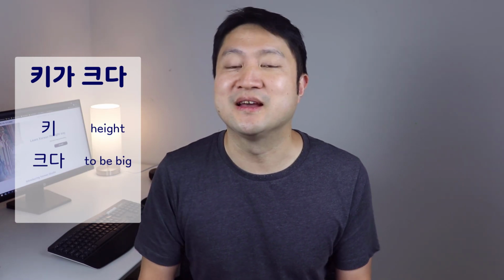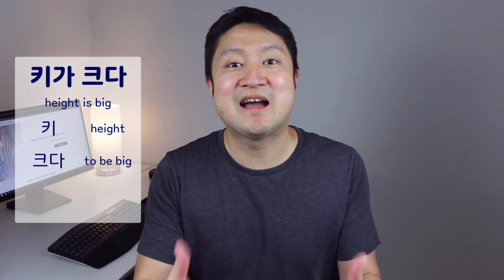Okay, so the first expression we're going to learn is a pretty basic expression and it's to describe someone's height. So in English, when we want to say that someone is tall, we just say someone is tall, or if we want to say the opposite, we say someone is short. So these adjectives that we use are tall and short. But to say that someone is tall in Korean, we say 키가 크다. Now the noun 키 means height and the descriptive verb 크다 means to be big. So when we describe someone as being tall, we're basically saying that someone's height is big.